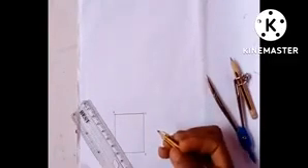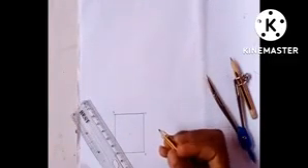Now the next stage: with centers A and B in turn and radius AB, draw arcs to intersect at 6. Basically, all you need to do is open your compass to the length of the line, then draw an arc from center B, and then come to A and draw another arc with the same radius. You can see that this intersects at a point. Let's call this point 6.